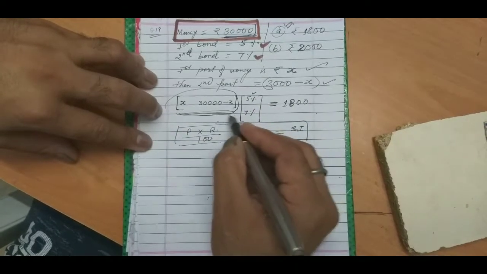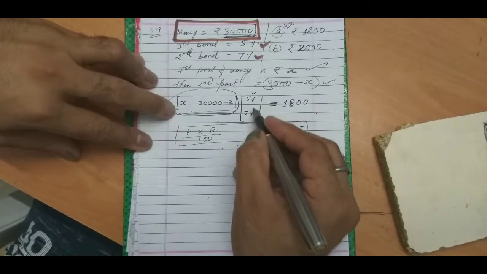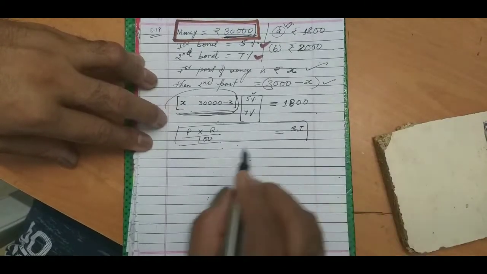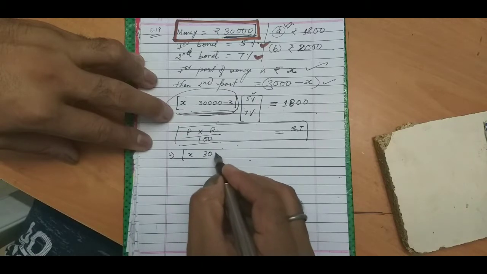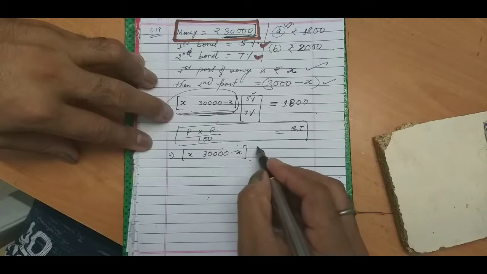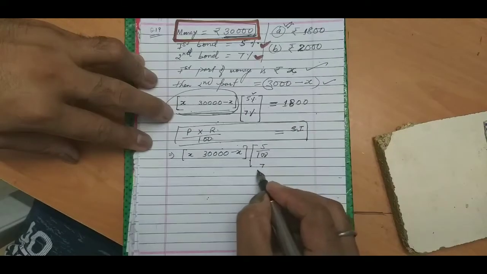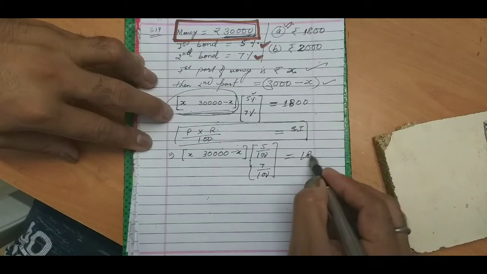So indirectly we have used that formula, principal into rate upon 100, this percentage is equal to the simple interest that was given in the question. So we will write it as x, 30,000 minus x, 5 upon 100, 7 upon 100, is equal to 1800.